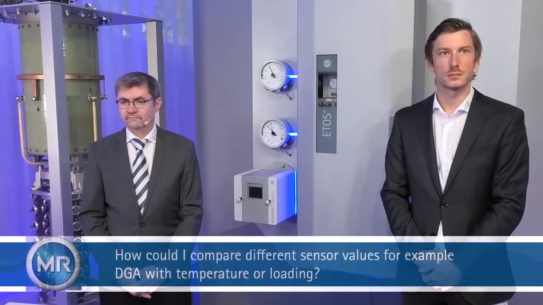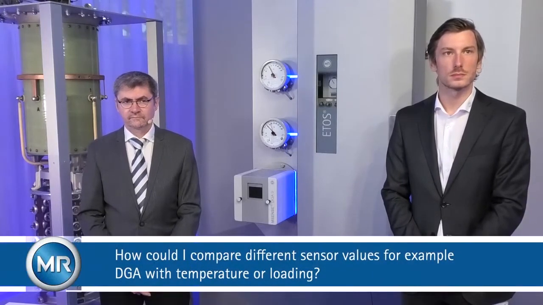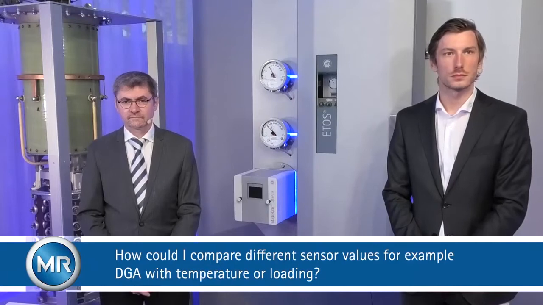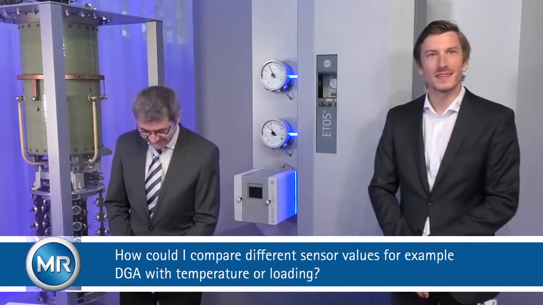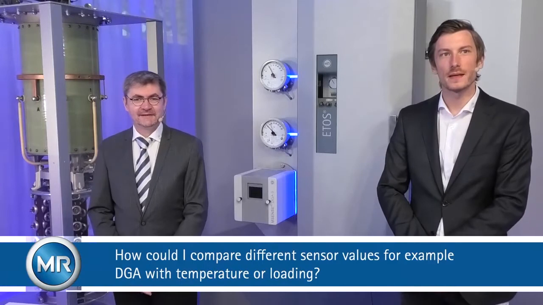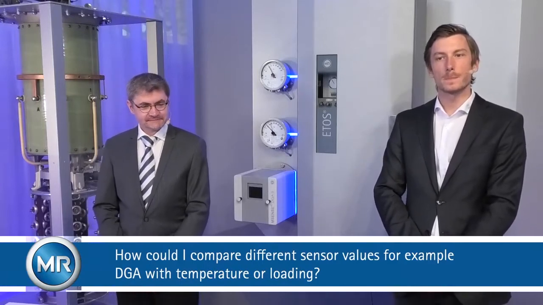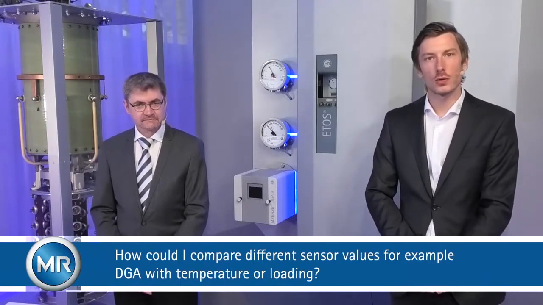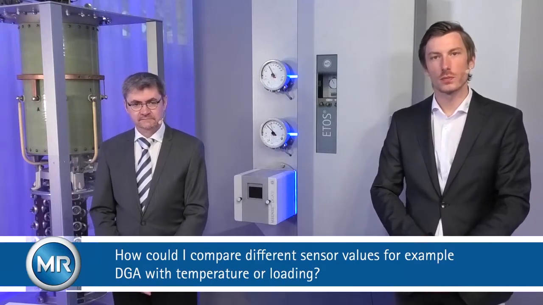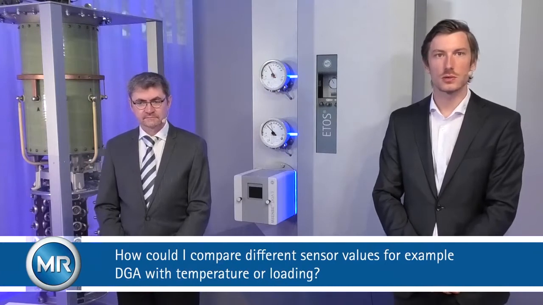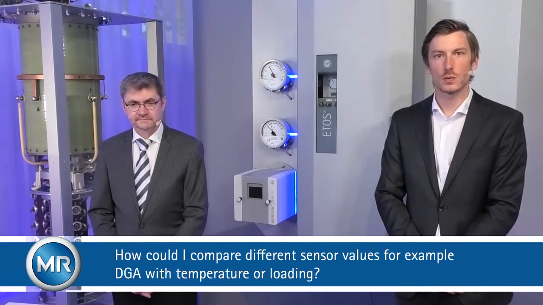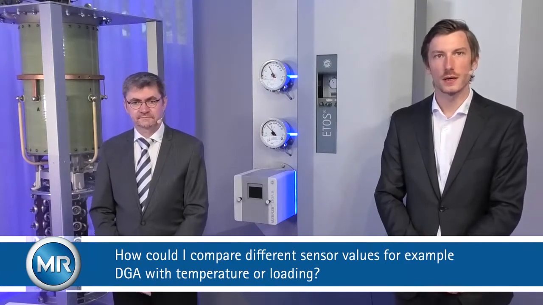The next question: how could I compare different sensor values, for example, DGA, with the temperature or the loading of the transformer? I think it's also a question for you, Tobias. Yeah, in ETOS we include all the different data sources from various sensors, from the actors, also into one single intelligent interface.